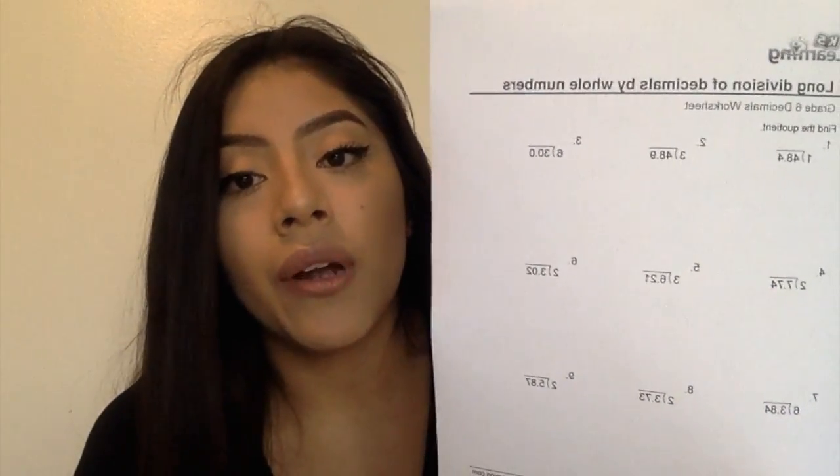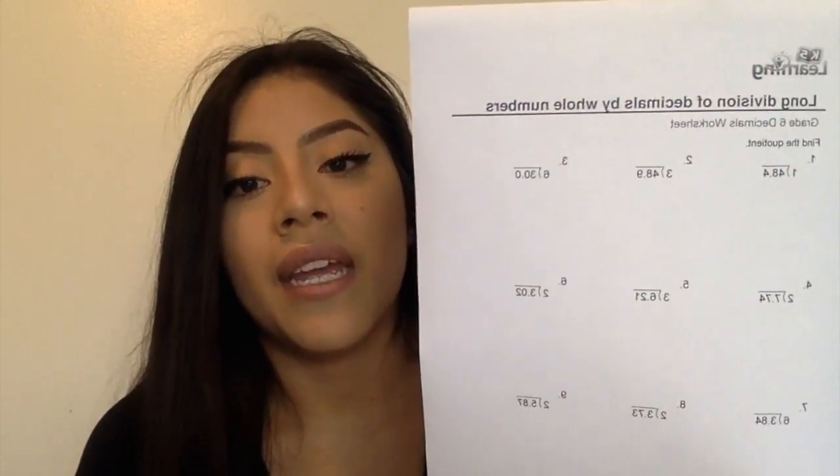Let's go ahead and begin with math. Today we will be working with dividing decimal numbers with whole numbers, and we will be solving these problems through long division. You should have a worksheet that looks like this. There are a total of 9 questions on the worksheet. We will work through a couple of them together until we get the hang of it, and then you will go ahead and finish the rest on your own. So let's go ahead and jump right in and begin with number 1.